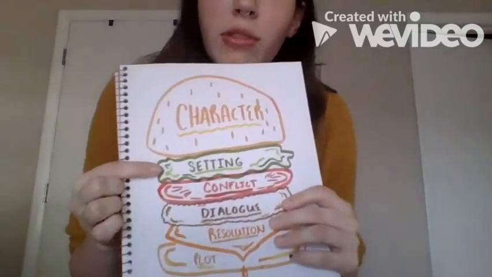So, now that you have your characters, we reach the next ingredient of our delicious play burger, which is setting, and I've drawn it as the lettuce. Now, setting is pretty simple. It's where the play takes place. So when you're looking at your characters and their objective, that will help you with the setting.